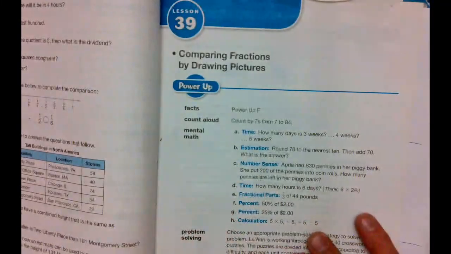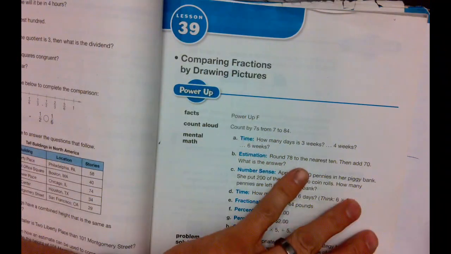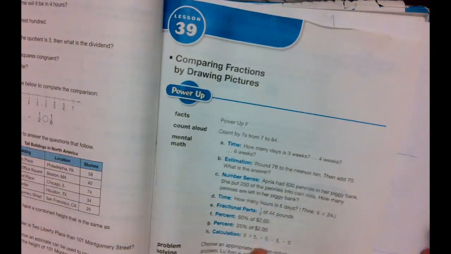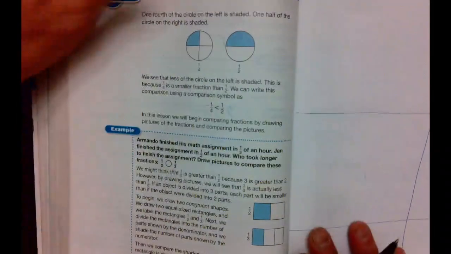All right, guys, lesson 39 today. Our objective is to draw fractions in order to compare them. Comparing fractions by drawing. There's only one example today, so we'll add a few things to our paper here.